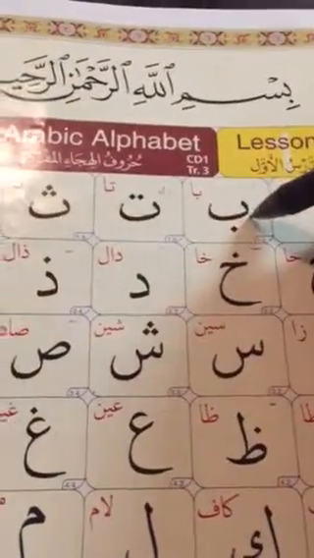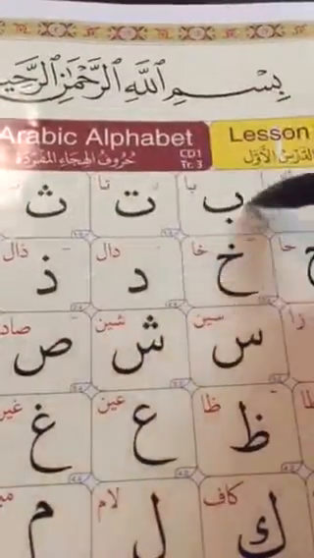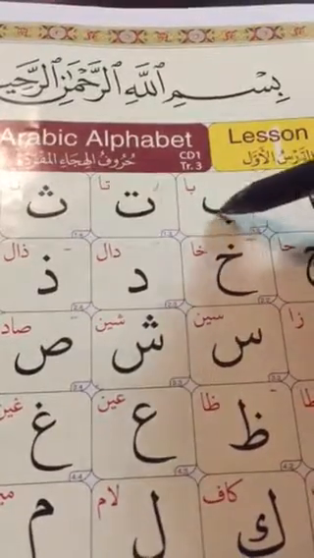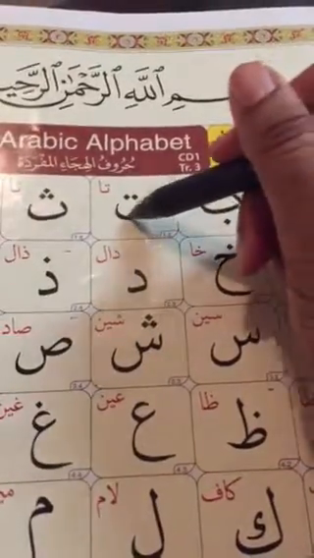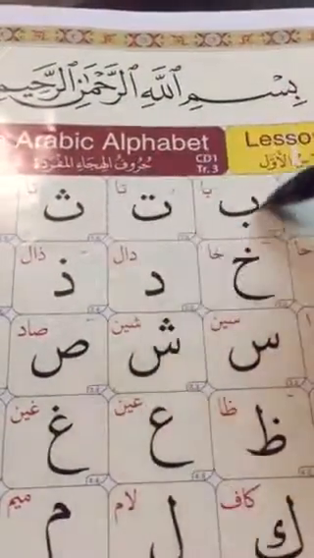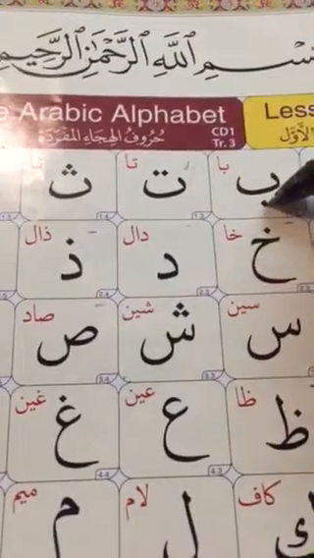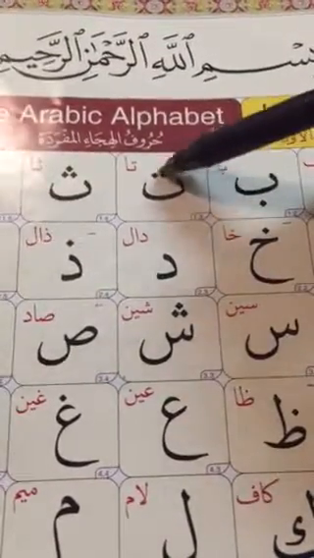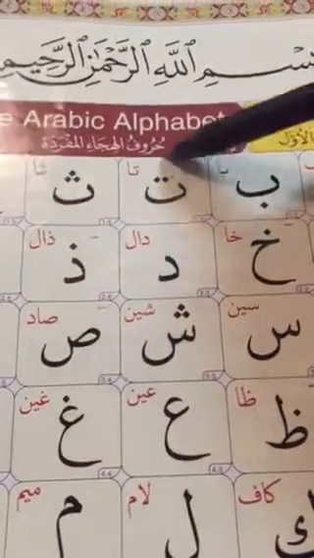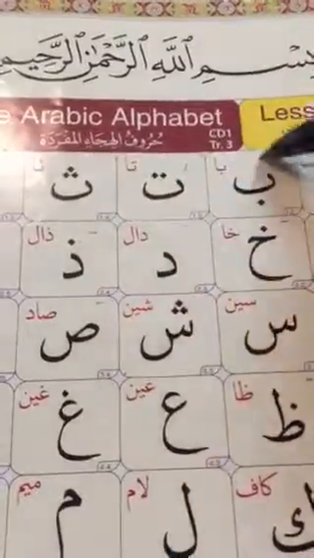Then we have ba, ta, tha. I call this a family. Can you figure out why I call this a family? Ba, ta, tha. It's a family. Can you tell why? Okay, only the dots are different. So the one in the bottom, ba. 2 dots, ta. 3, tha. So 2 ta, 3 tha, bottom ba. Okay, and that's a family.